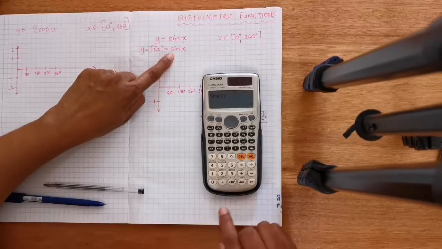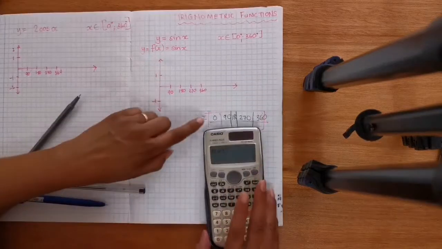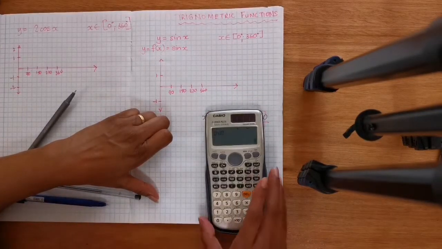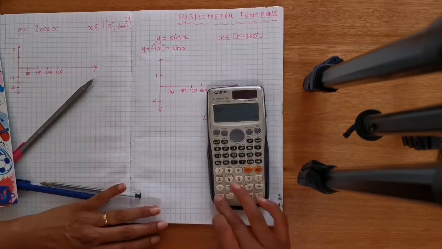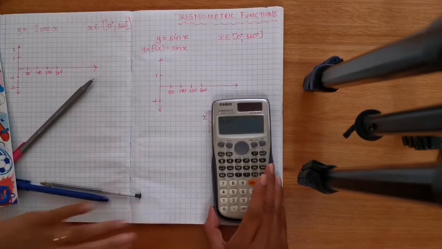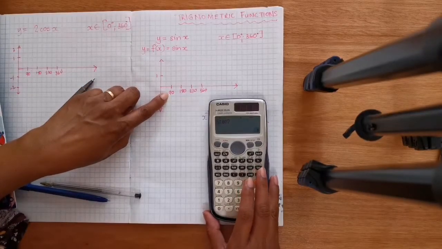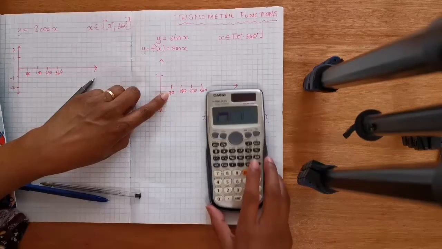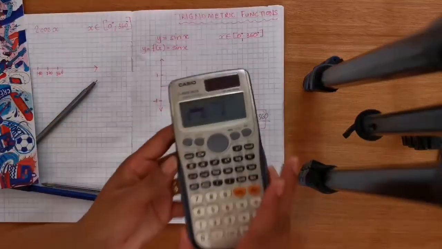Okay, and press is equal to, and it tells you where to start from. Now we want to start from 0 degrees. So 0 is equal to, and we want to end at 360. So 360 is equal to, and the step is the same as interval. So the interval is 90 degrees. And the calculator generates the entire table for you.